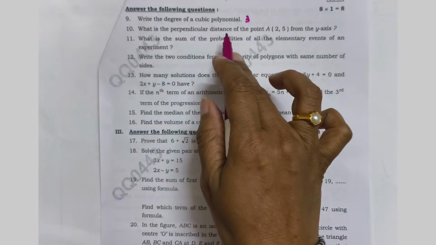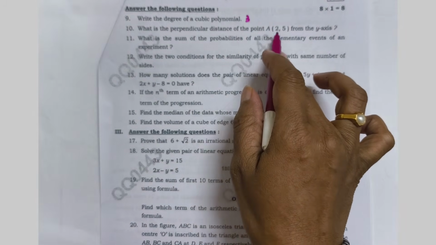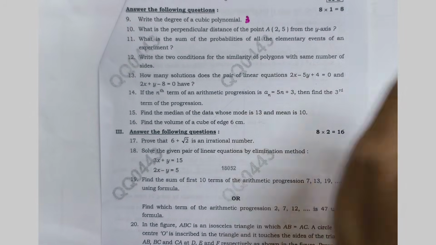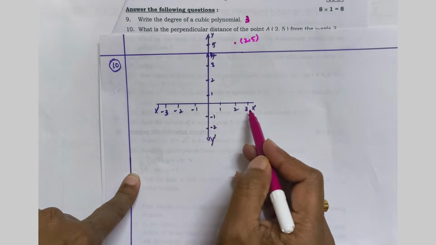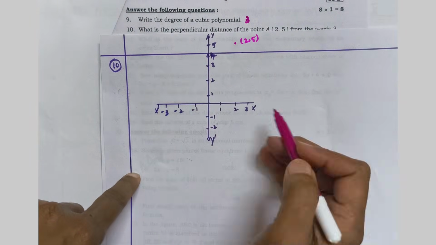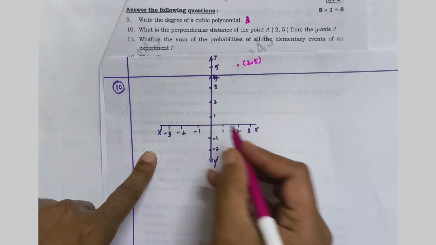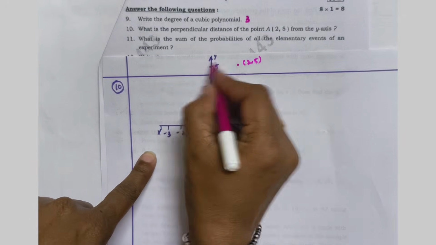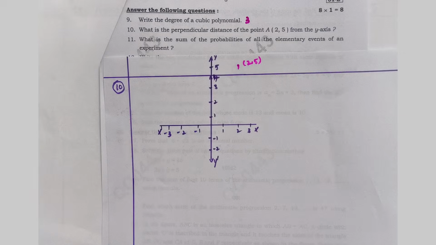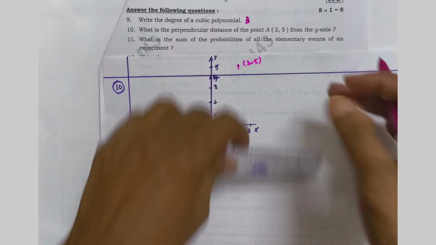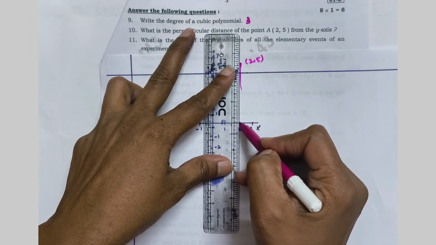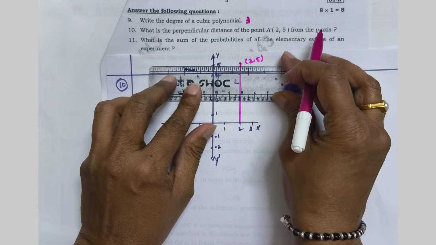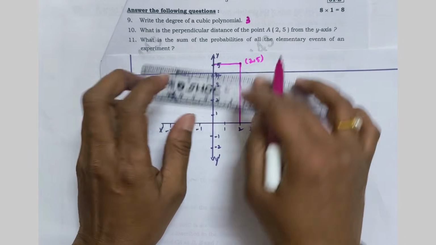Next, what is the perpendicular distance of point A (2, 5) from the y-axis? First, this is the x-axis, this is the y-axis, positive, negative, positive, negative. Here point A is 2, 5. So this line is 2 and this is 5.